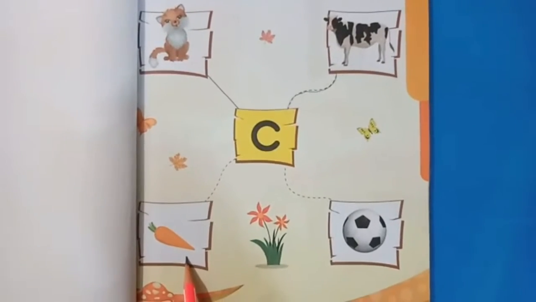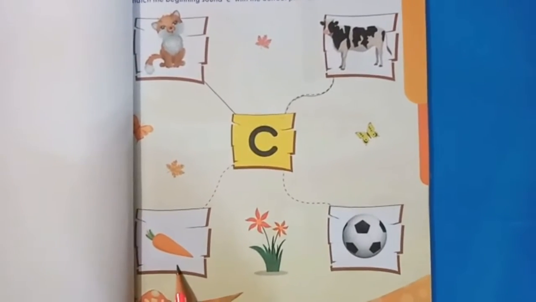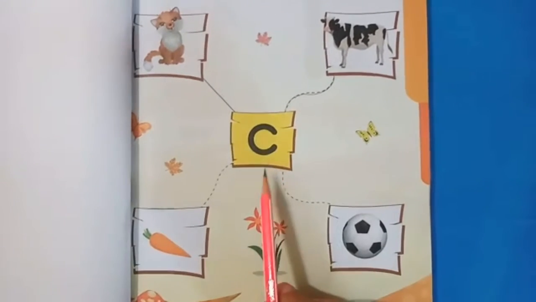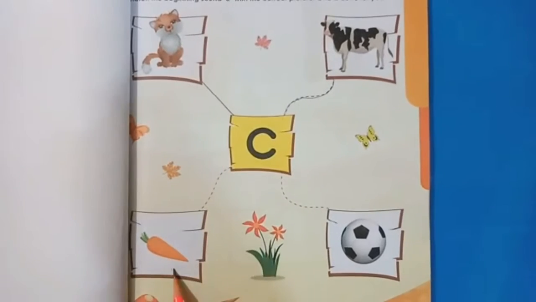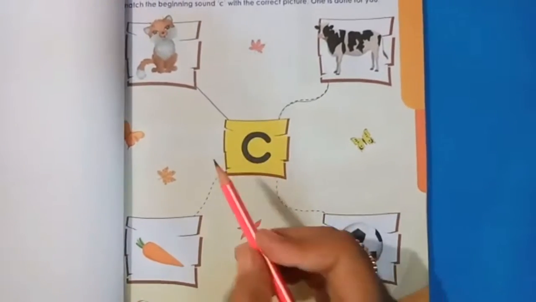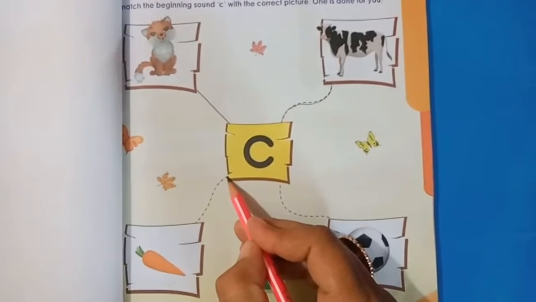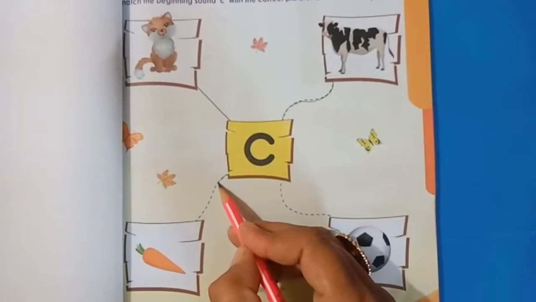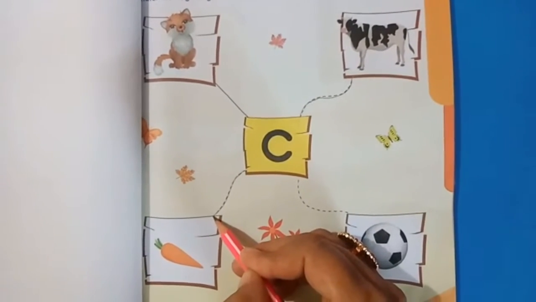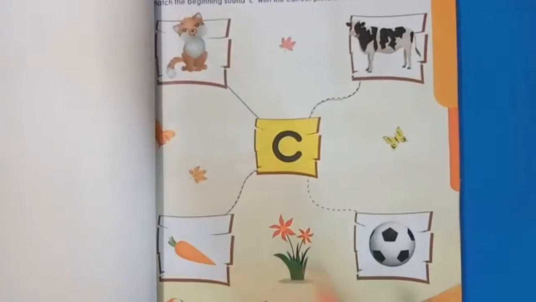Look at here. In the third picture, what do you see? Carrot. And carrot's beginning sound is also k. What is the beginning sound of carrot? K. You start from here. Beginning sound with the correct picture. K. Carrot.